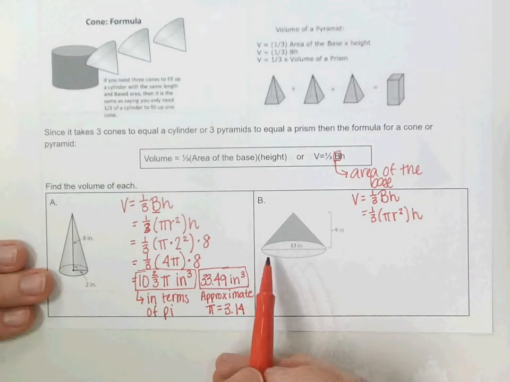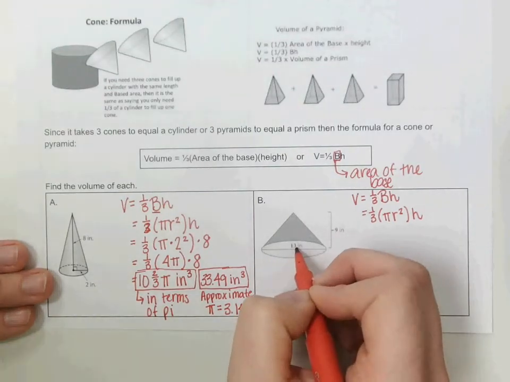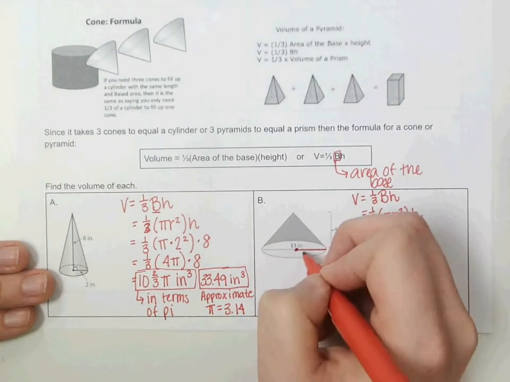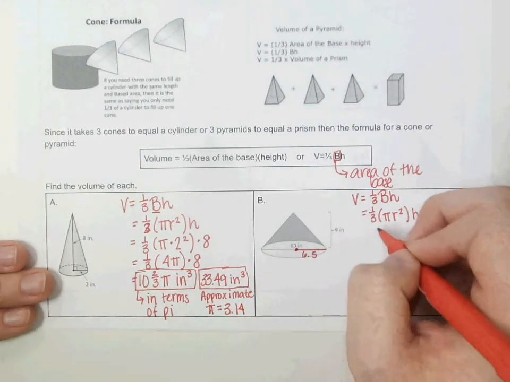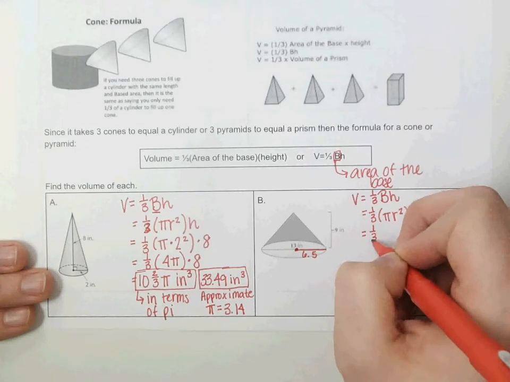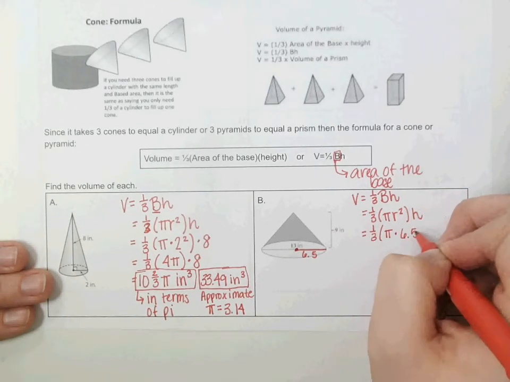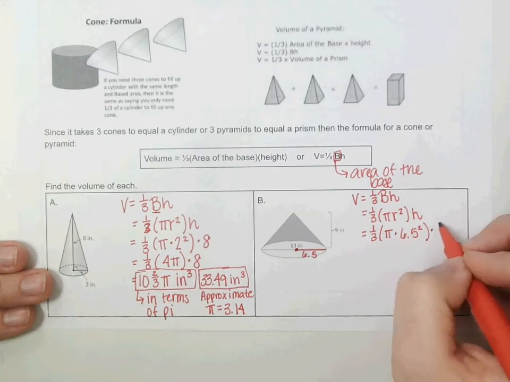Now what I want you to notice here is that 13 is our diameter, it's not our radius. And we have to fill in radius into our formula here. So we have to do 13 divided by 2, which is going to give us a radius of 6.5. So that's what we're going to use for r. So we have 1/3 times pi times 6.5 squared times our height, which is 9 inches.